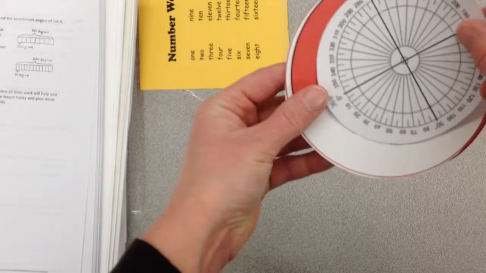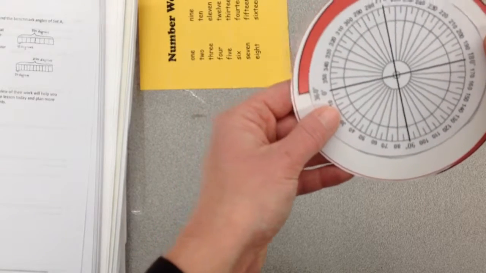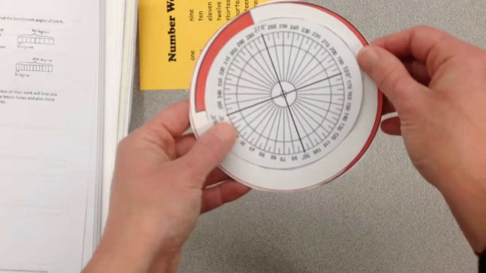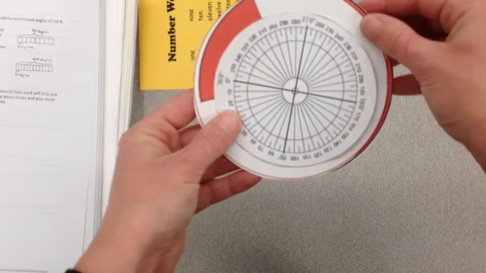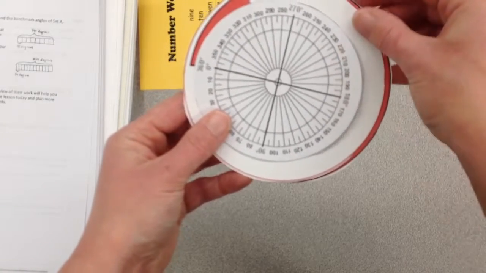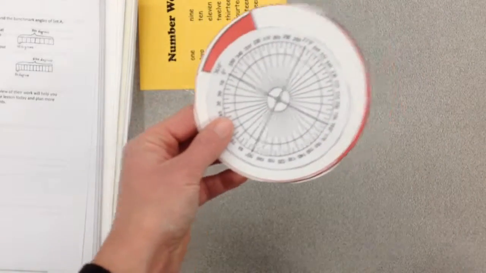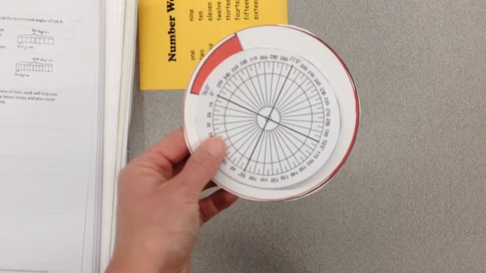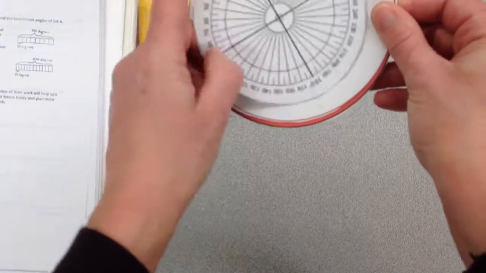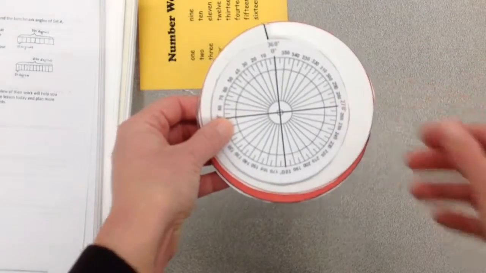Remember the white part's getting bigger. 270. 7/8 is 315. Remember, we need to keep our center lined up. 7/8 is 315. 8/8 is 360, which is all the way around. It's a complete circle.